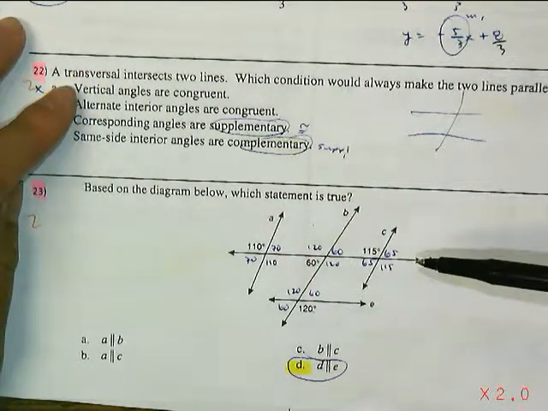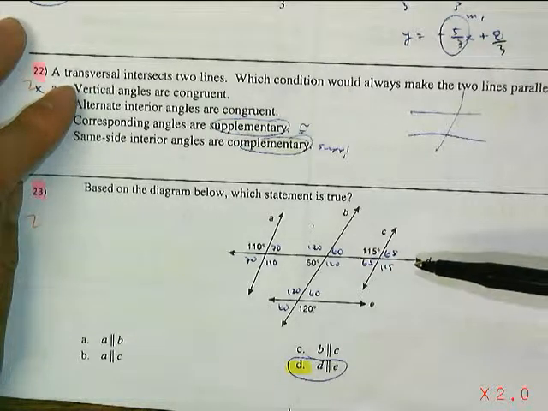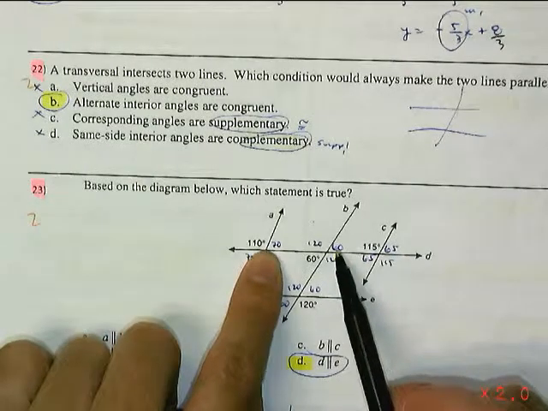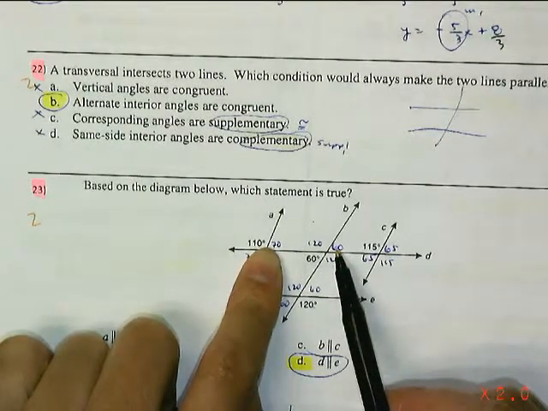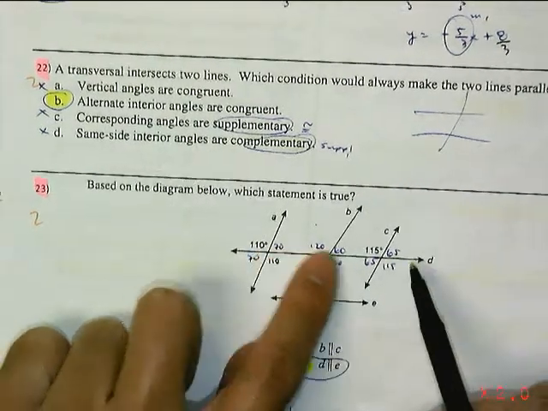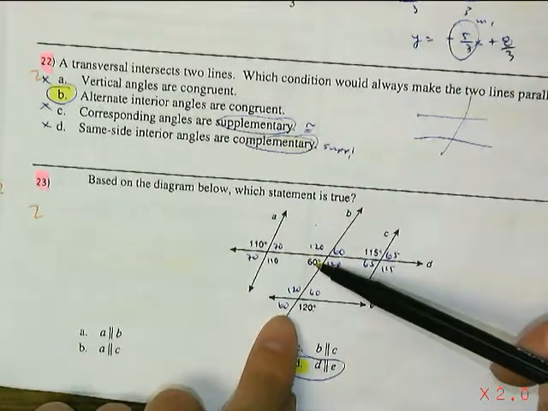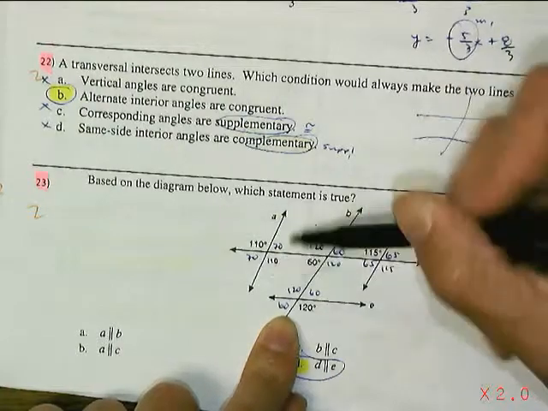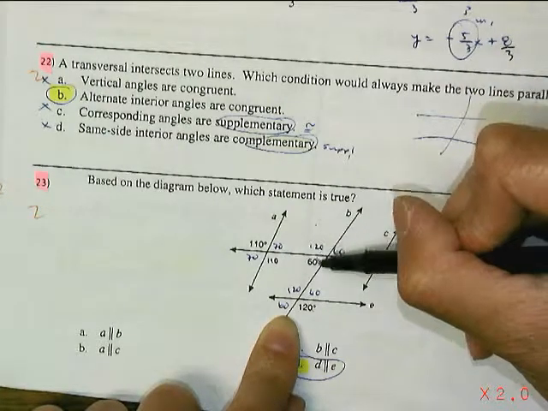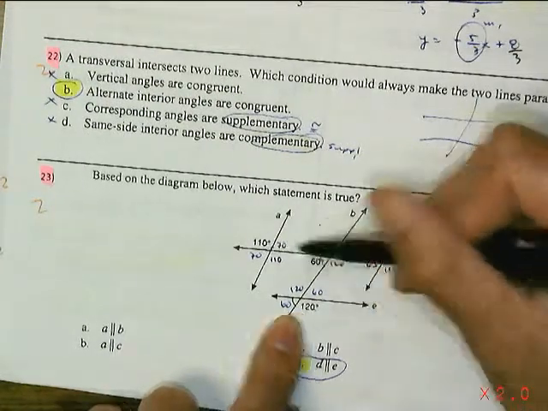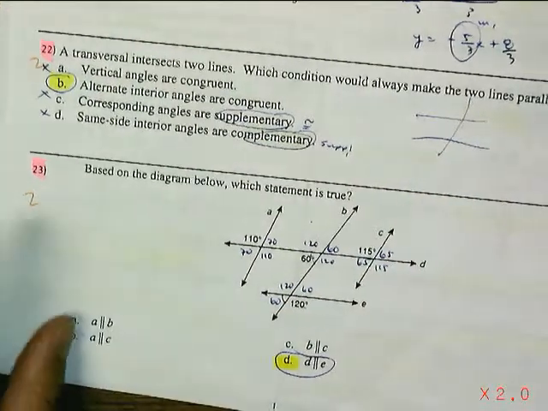And then I'm going through, and then I'm going to check if I can do corresponding. For example, 60 and 70 are not the same, so I can't use corresponding angles converse. Same thing over here, 60 and 65. And the only one I can use actually is here, 60 and 60. Parallel line to the transversal, parallel line to that same transversal, that would be lines D and E are parallel.